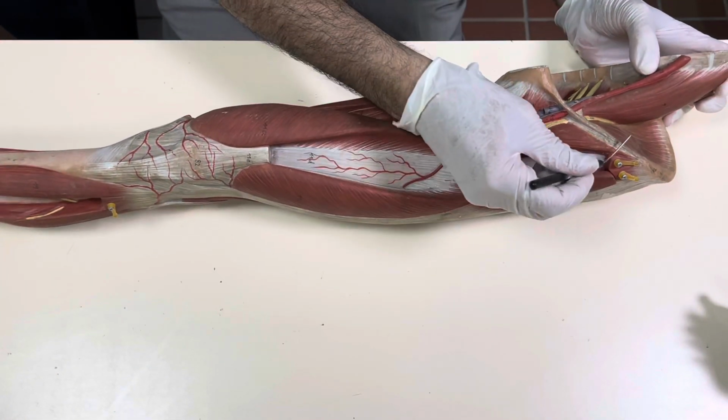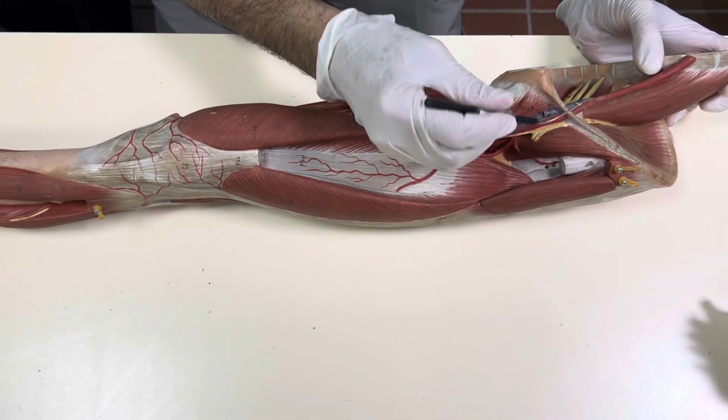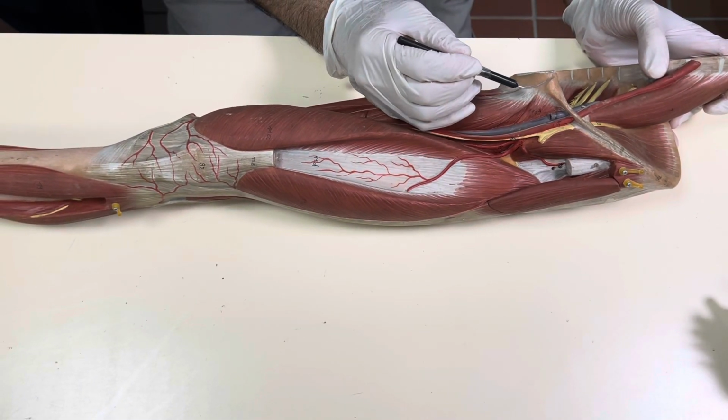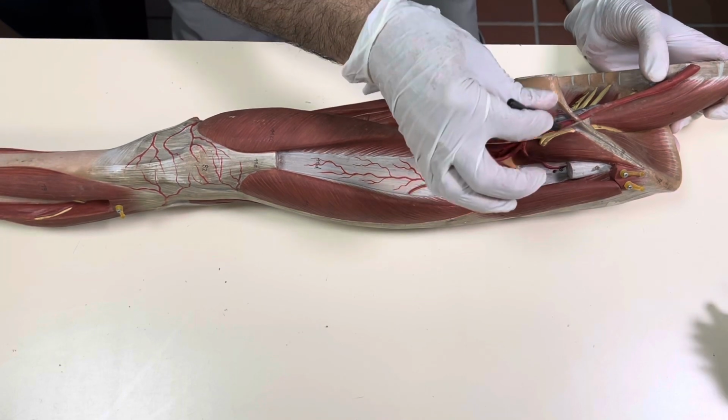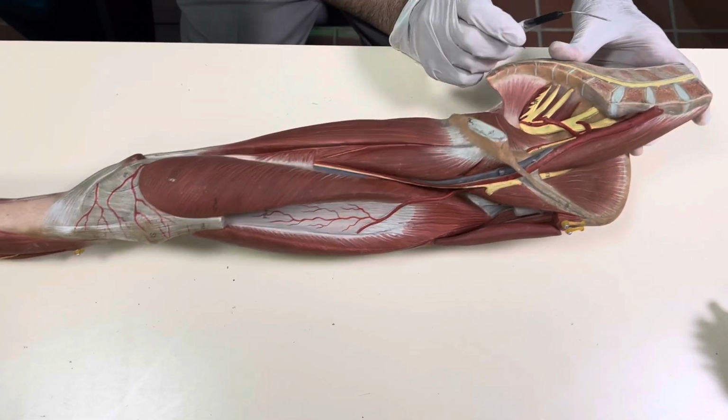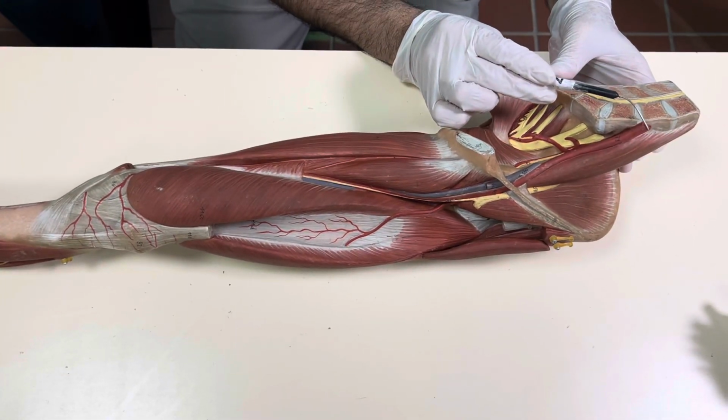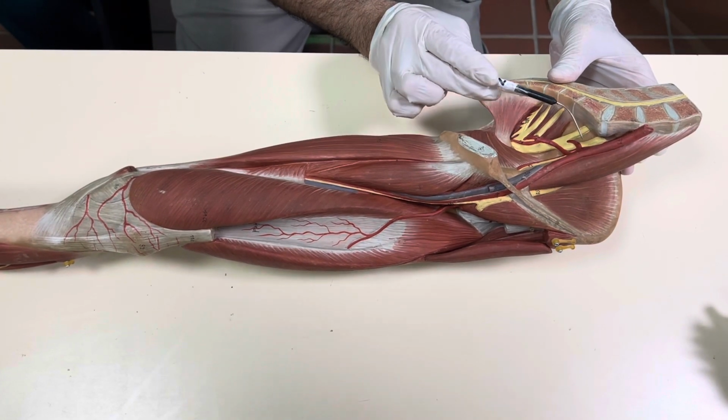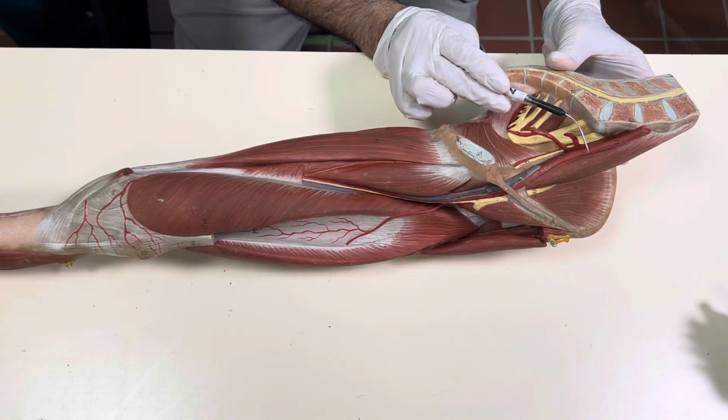Inguinal ligament, anterior superior iliac spine, pubic tubercle. Good. Mid-inguinal point. Very clearly now you can see common iliac dividing into internal iliac, external iliac.